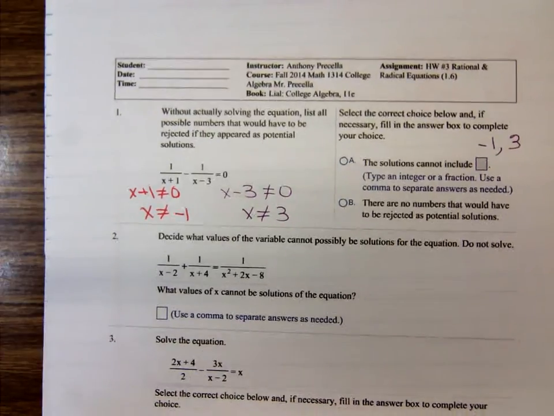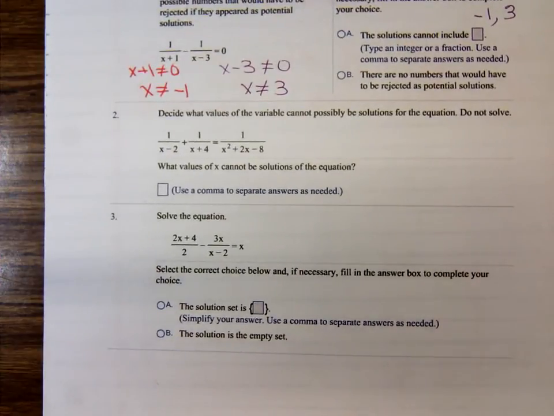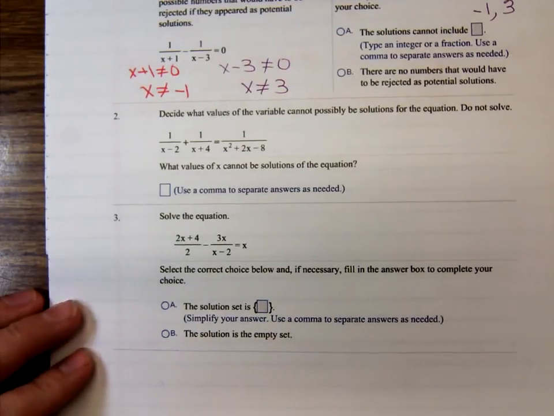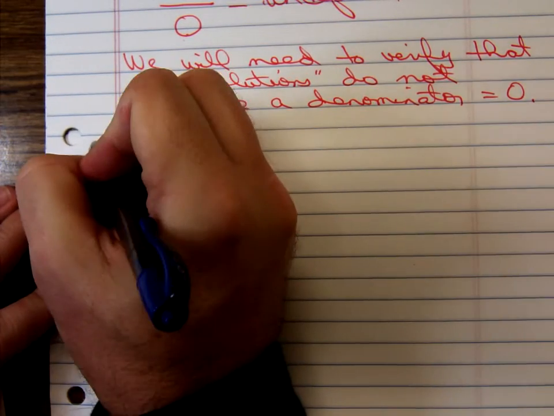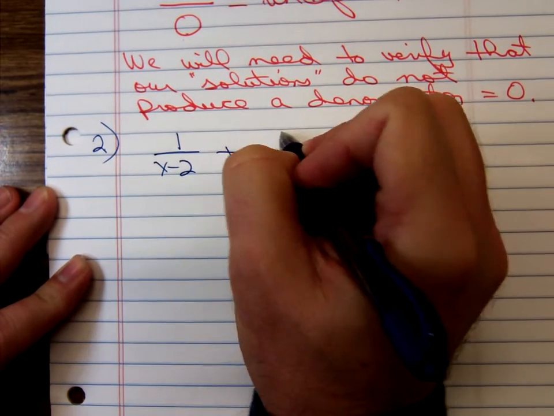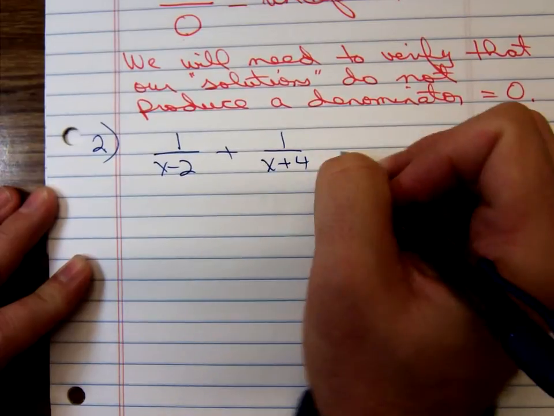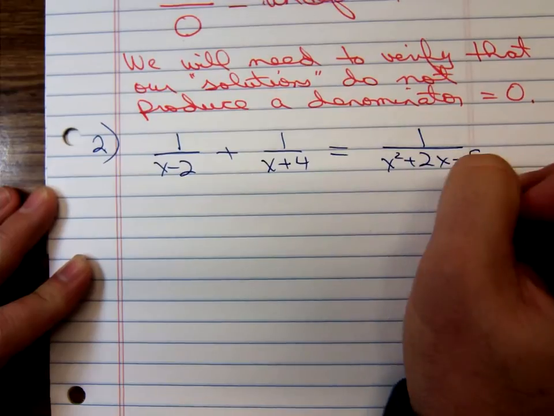Look at number 2. Let me move the page up some. Decide what values of the variable cannot possibly be solutions for the equation. And notice it says do not solve. We're not going to solve this equation. We just want to know which numbers cannot be solutions. So here we are at number 2. 1 over x minus 2 plus 1 over x plus 4, which equals 1 over x squared plus 2x minus 8.